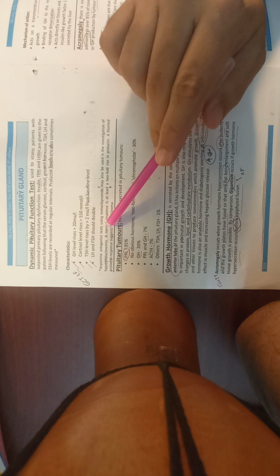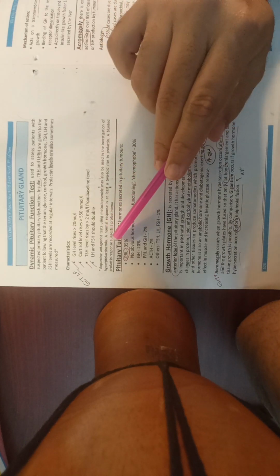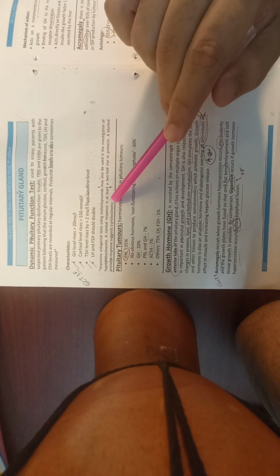Dopamine antagonist tests using metoclopramide may also be used in the investigation of hyperprolactinemia. A normal response is at least a 2-fold rise in prolactin. A blunted response suggests a prolactinoma.